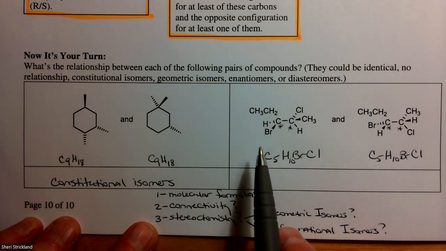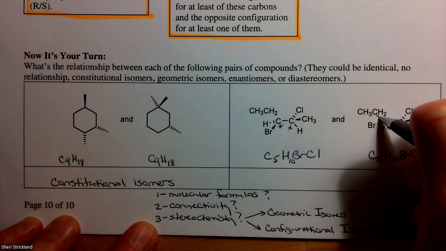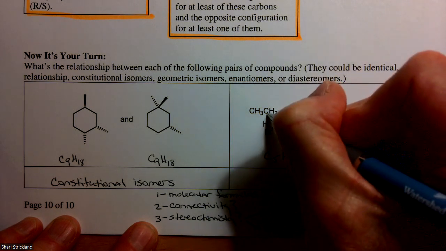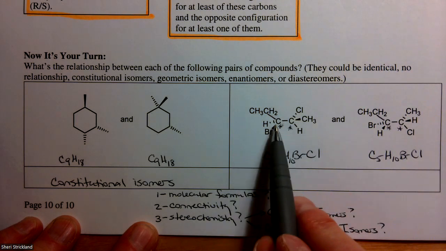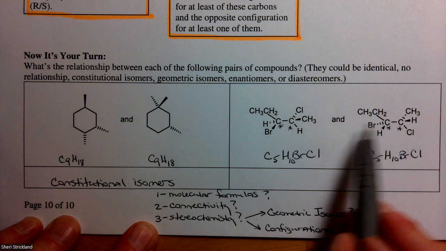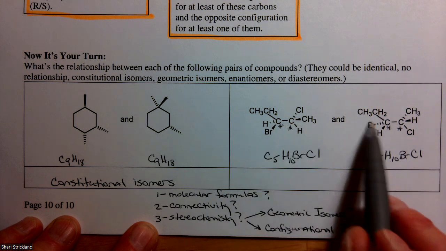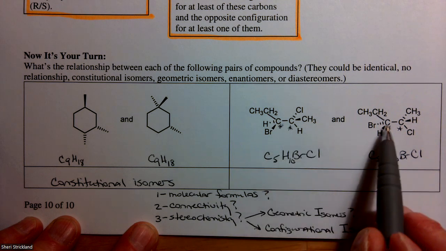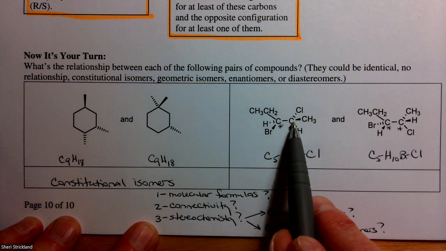And so let's see what we've got here. Let's draw in that bond, which seems to be missing. Okay. Now with this carbon here, these 2 things have been switched. So I can see that the left-hand carbon has the opposite configuration. What about over here?